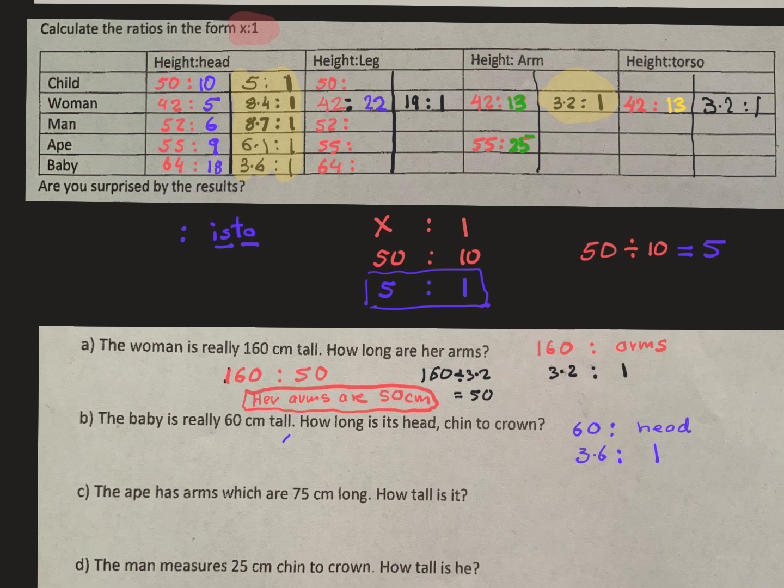You're going to divide 60 by 3.6, and that will give you the head. 60 divided by 3.6 is 16.666. Don't bother about that, just make it 16.7. We're still doing centimeters, so the answer is that the head will be 16.7 centimeters.